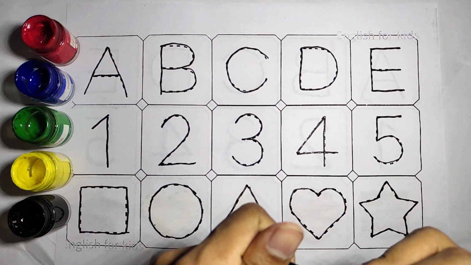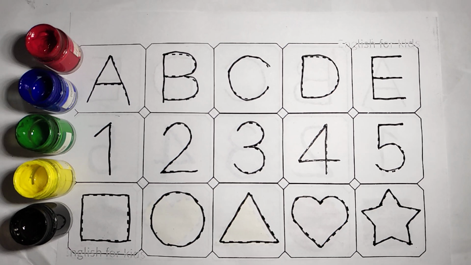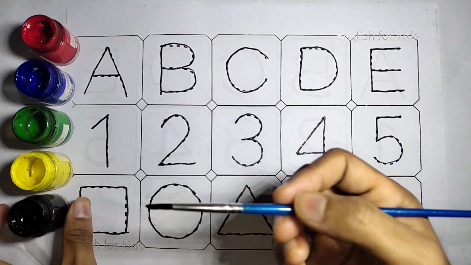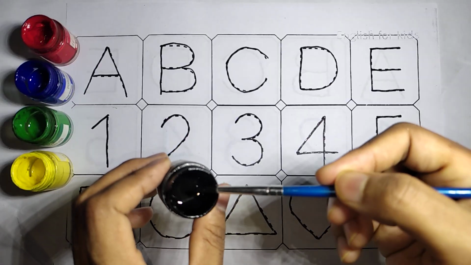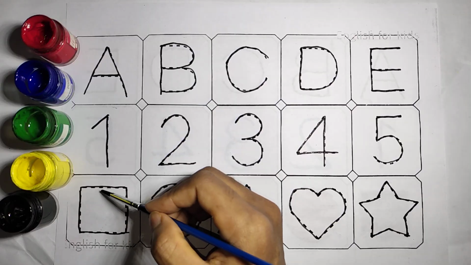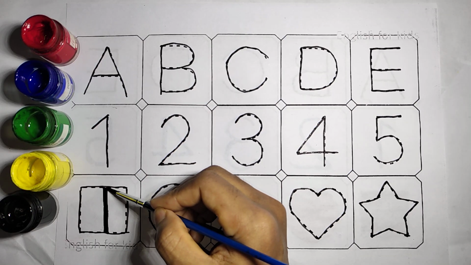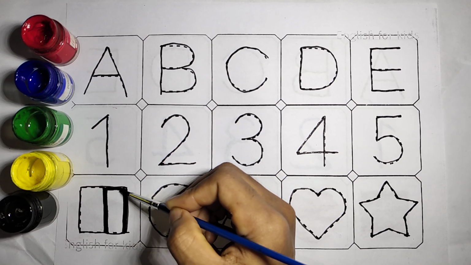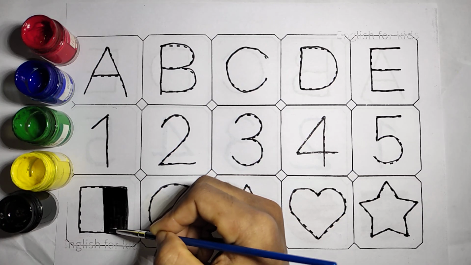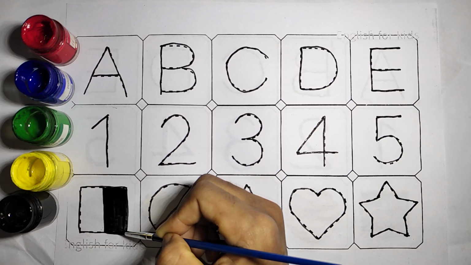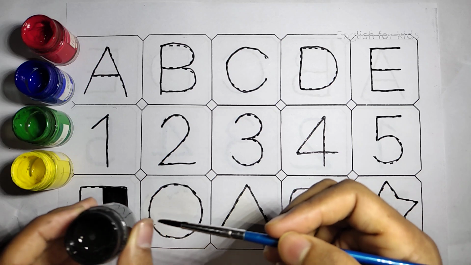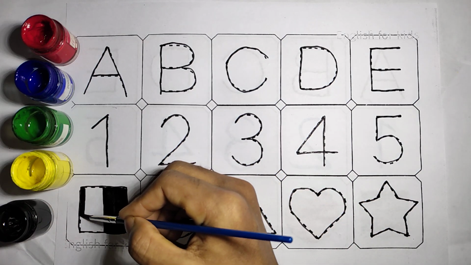Kids, today we draw 2D shapes. First we use the color of black. Now we use black color. The shape of square. The next one is circle. Now we draw the shape of square.